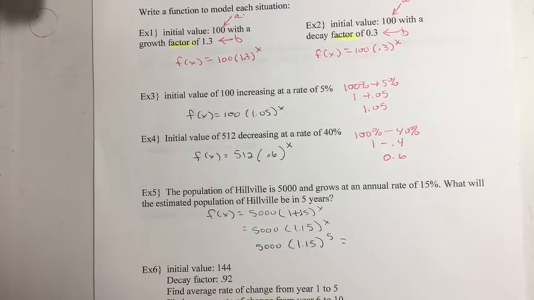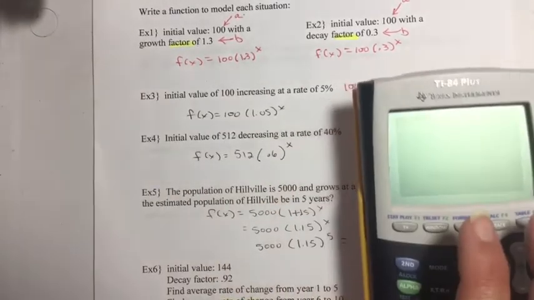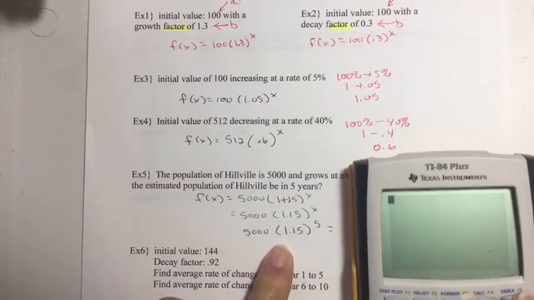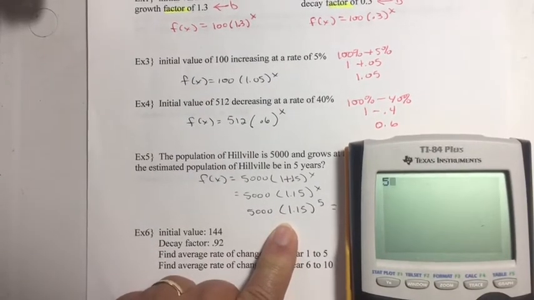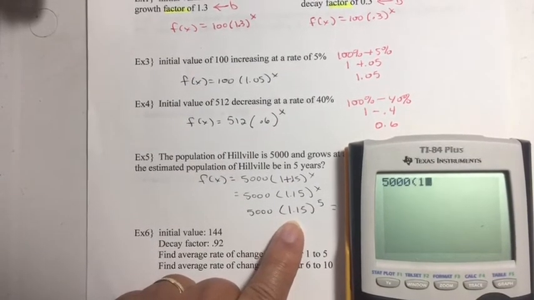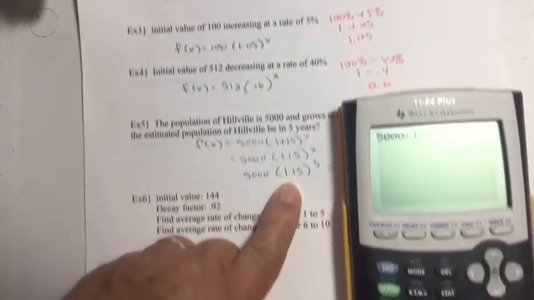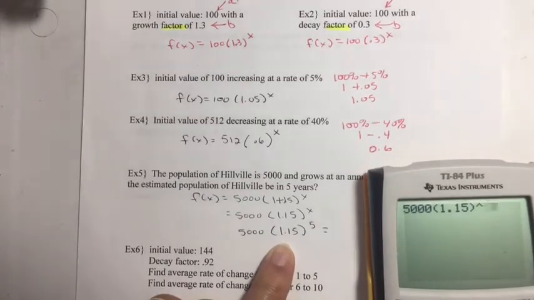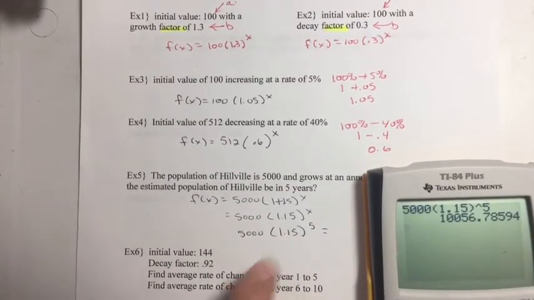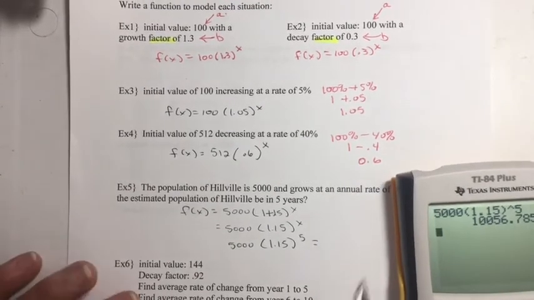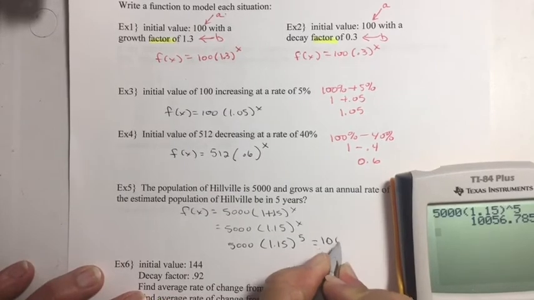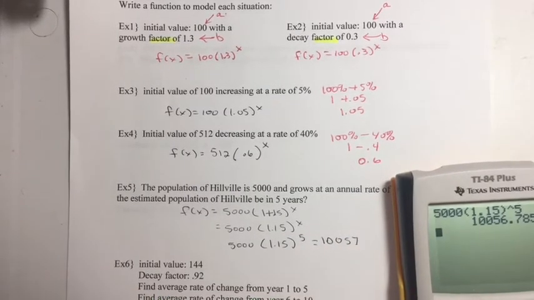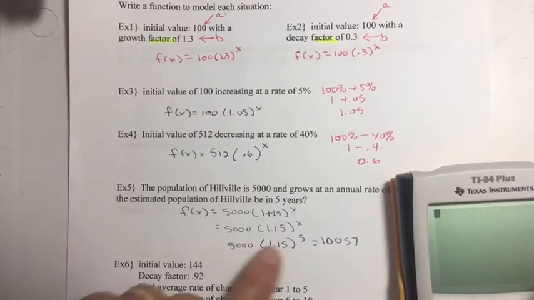Now, if you have a scientific calculator or your graphing calculator, you're going to enter it in that order. 5,000, parentheses, 1.15, close your parentheses. Remember, this little arrow here is your power button to the 5th power, and it goes ahead and gives you the answer. Now, this is population, this is people, so you don't want to have a fraction of a person. So go ahead and round it to 10,057 people.